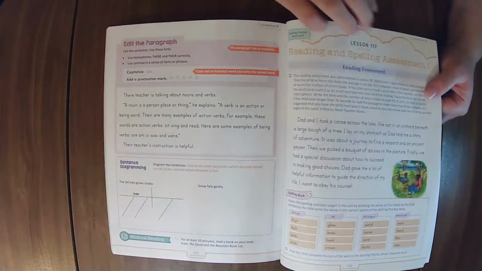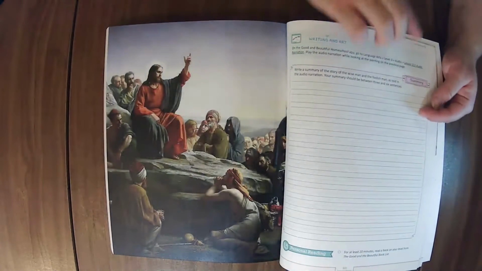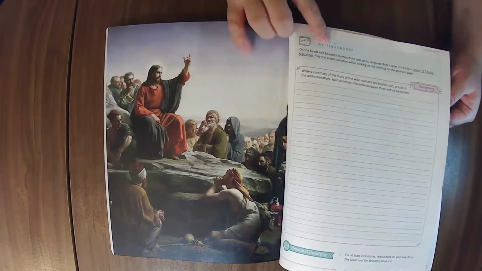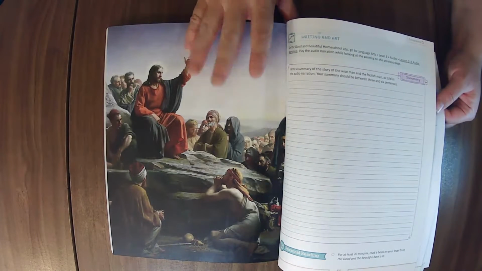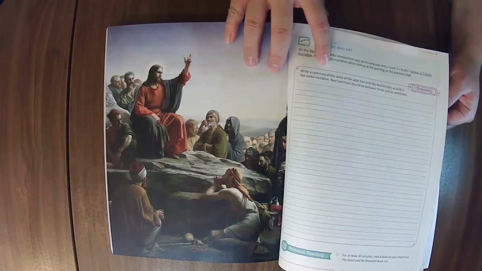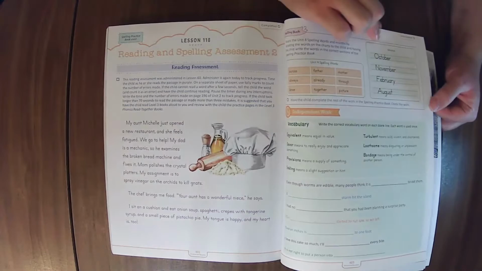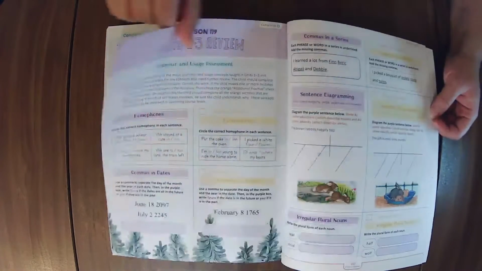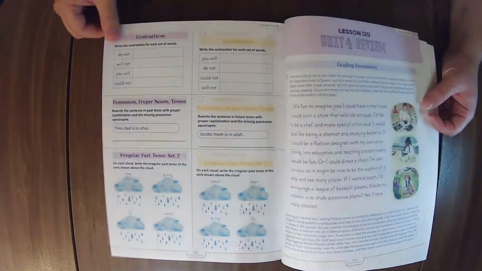Book report. Okay, assessment. Picture about Christ. Writing in art. Okay, so you're writing about the art. Go onto the app and listen to the audio narrative about the art, and then write a summary of the story. Oh, maybe the parable he taught. Interesting. Reading and spelling assessment. And units 1 through 3 review. Unit 4 review. Let's see.